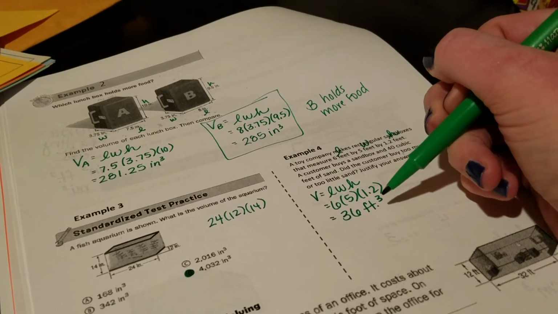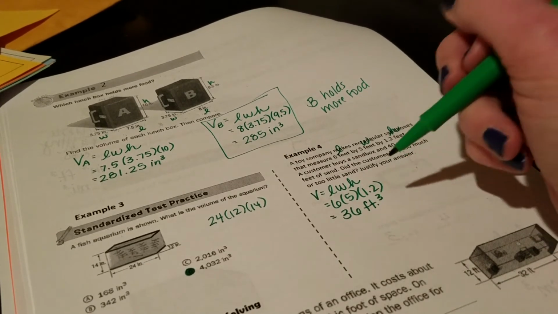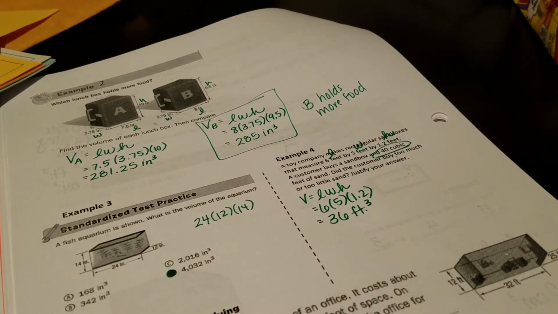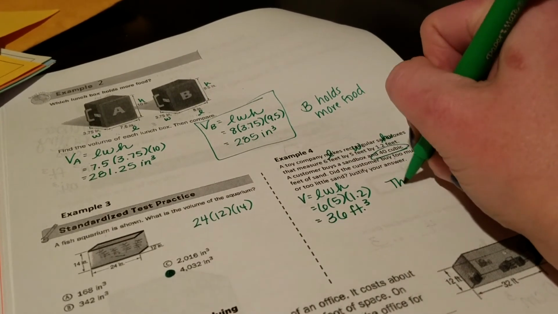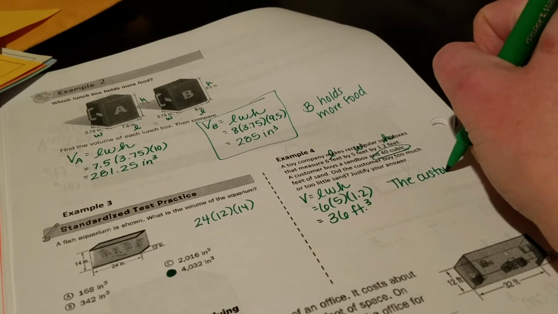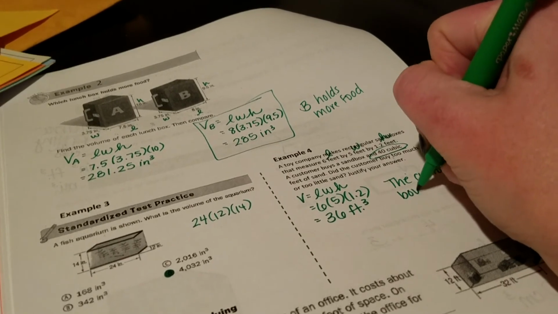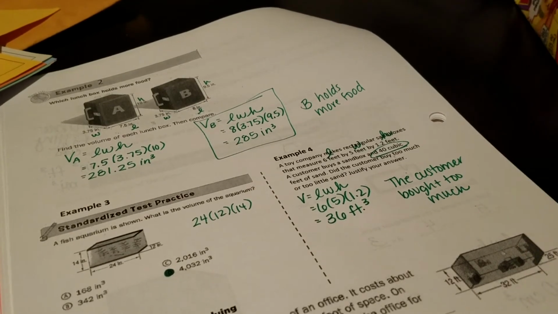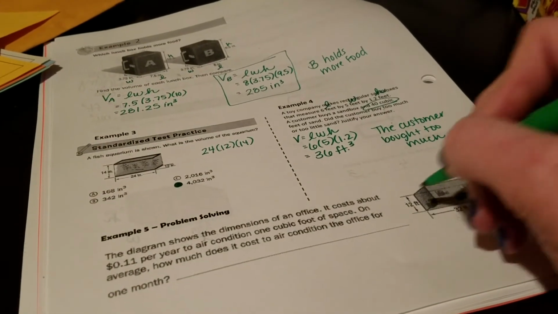So even if we filled the sandbox all the way to the top, we'd only need 36 cubic feet of sand. The customer bought 40 cubic feet of sand, which means the customer bought too much.